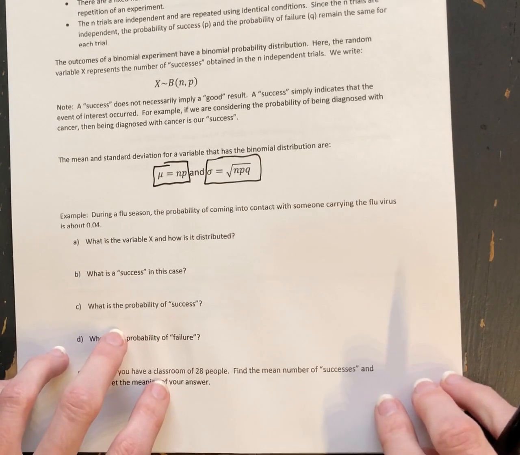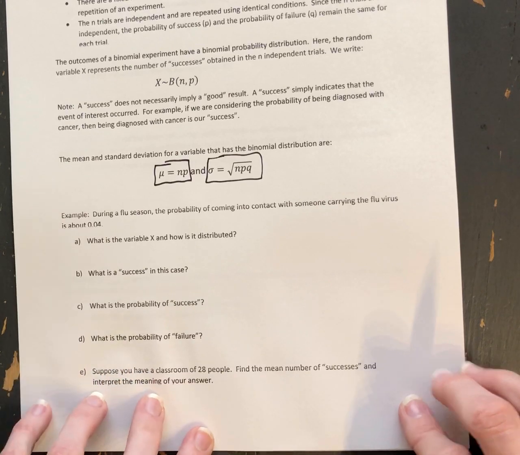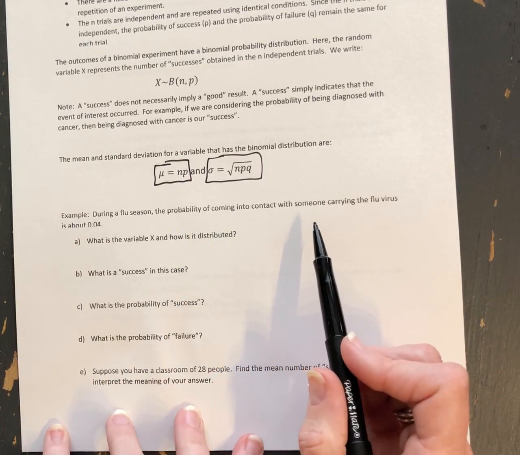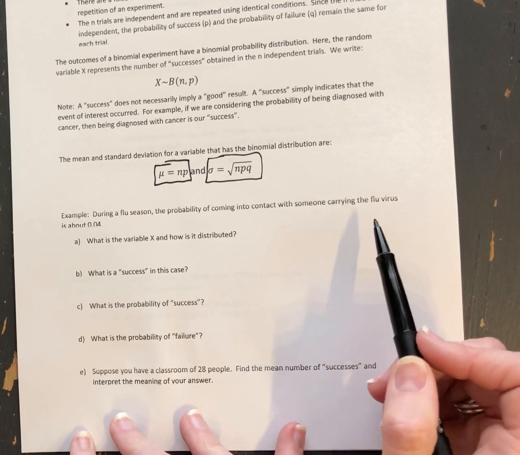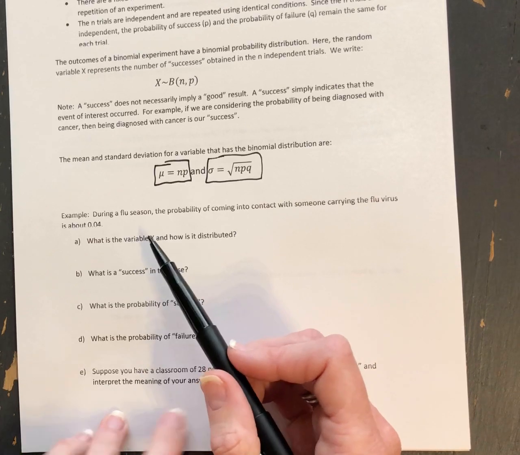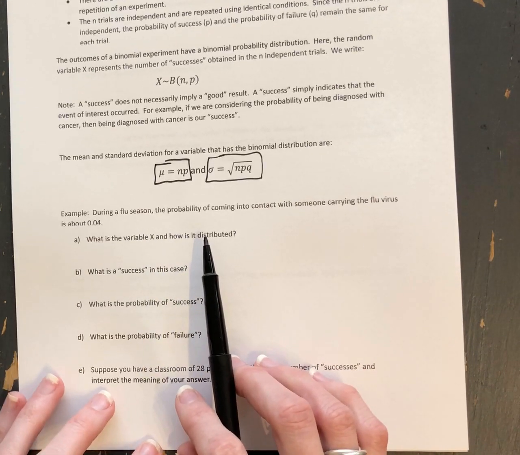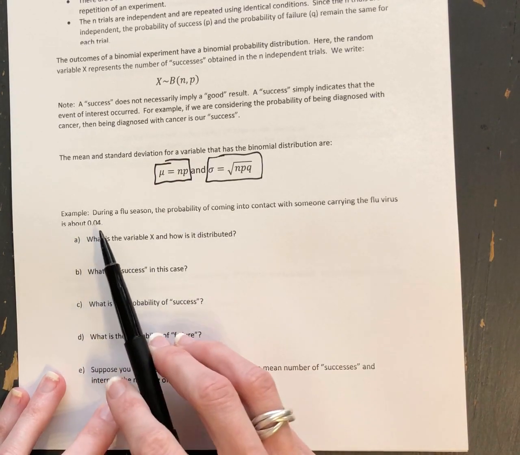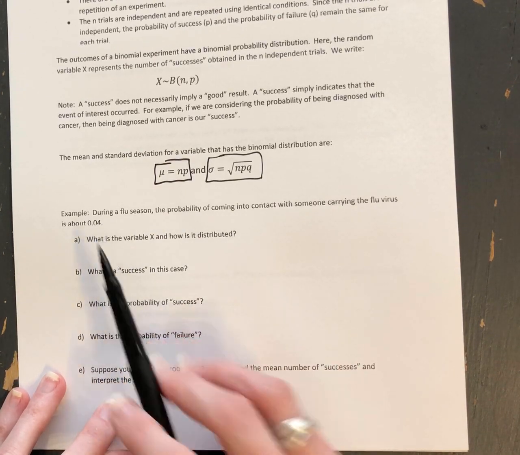So we're going to look at an example here that talks about the case of coming into contact with someone who's carrying the flu virus. So we're told here that during a particular flu season, the probability of coming into contact with someone carrying the flu virus is about 0.04.